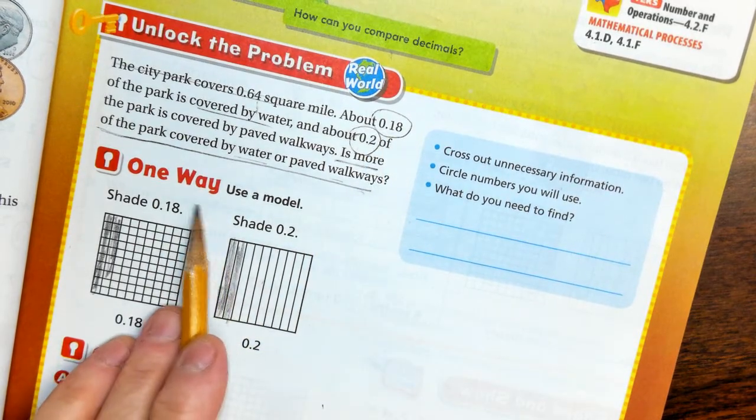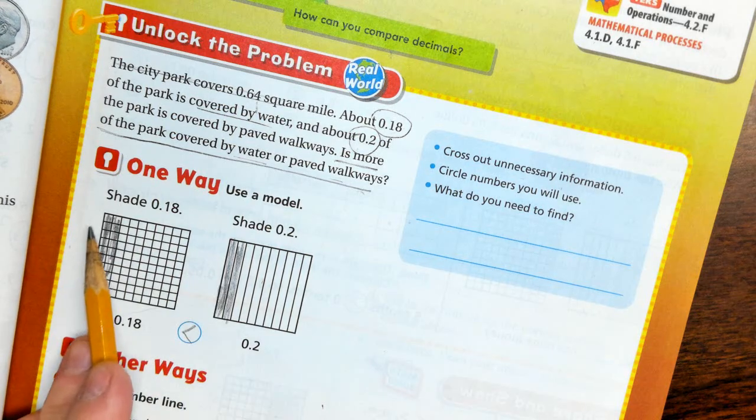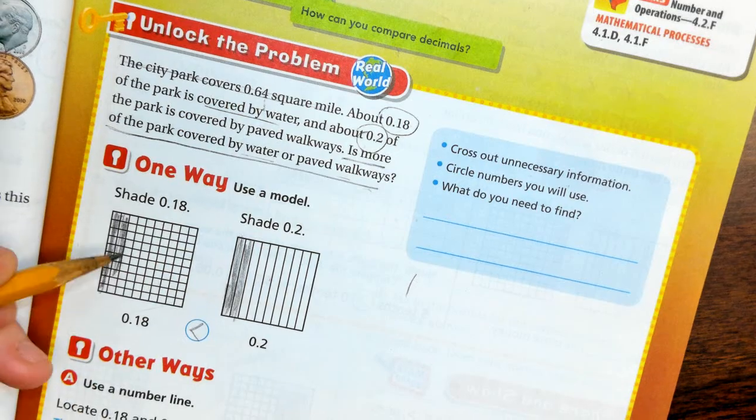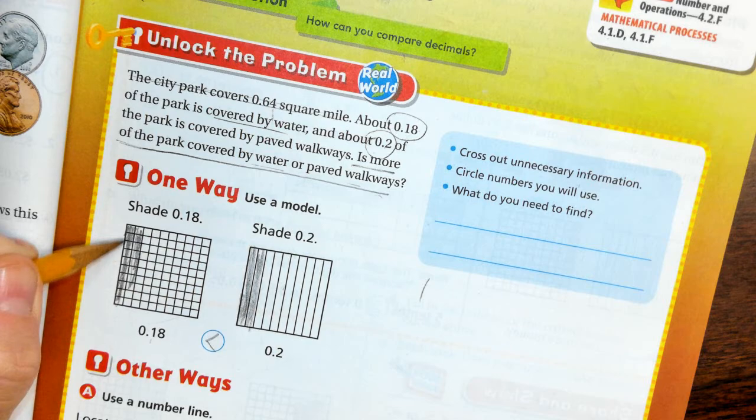It says use a model. So we have our base 10 flat here that now represents 1. And I've shaded 1/10 here because the 1 is in the tenths place.